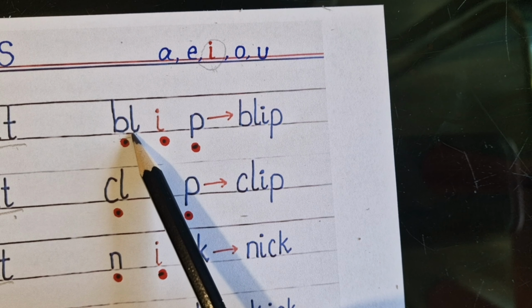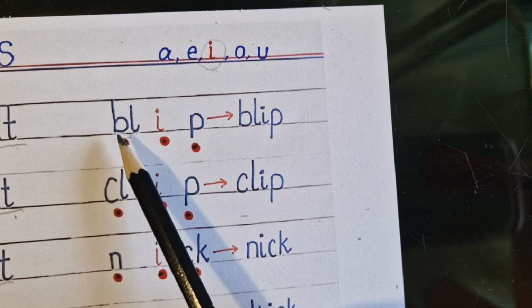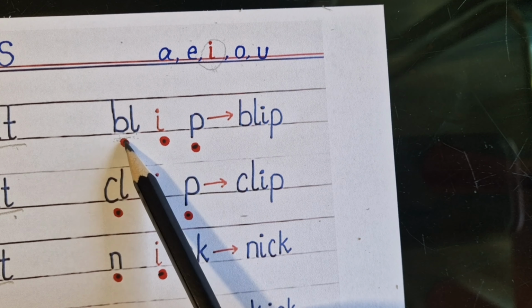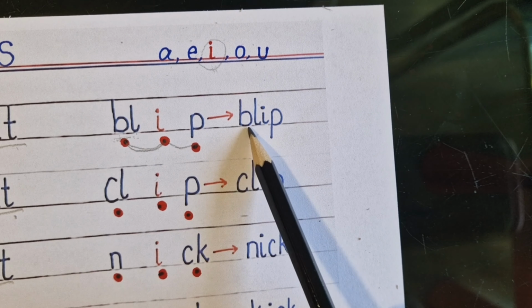This is a consonant blend. B and L make the sound bl, bl, i, blip.